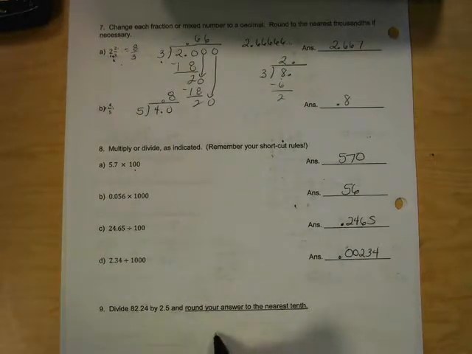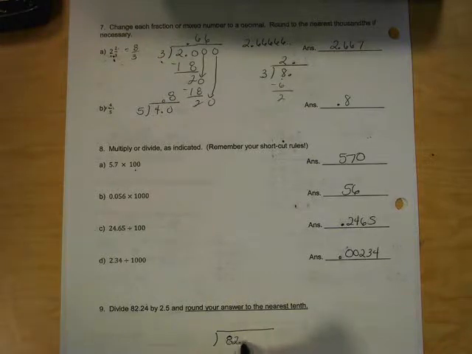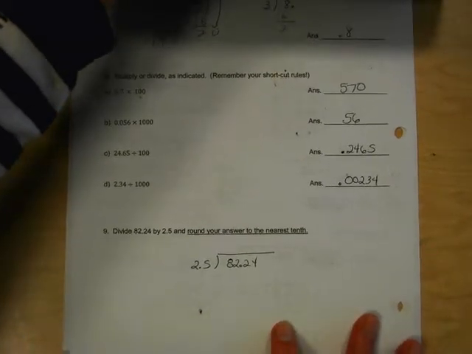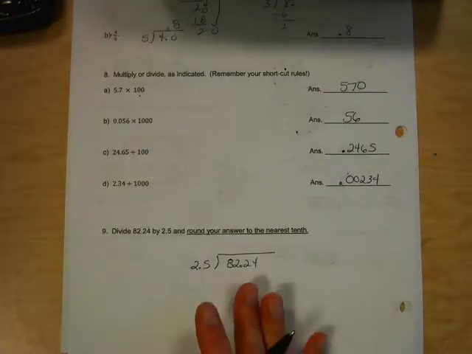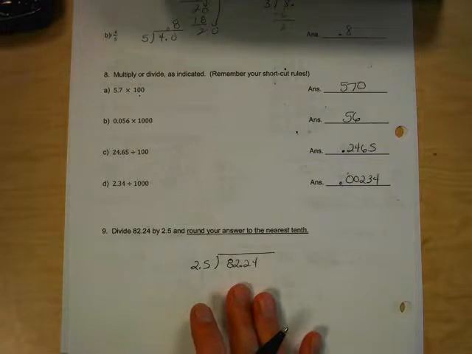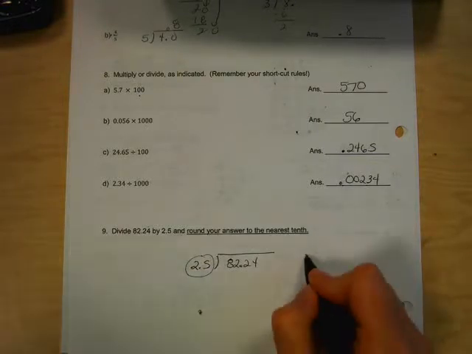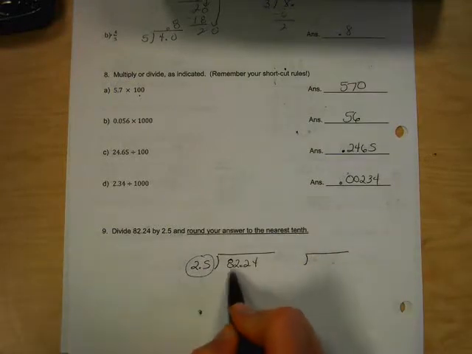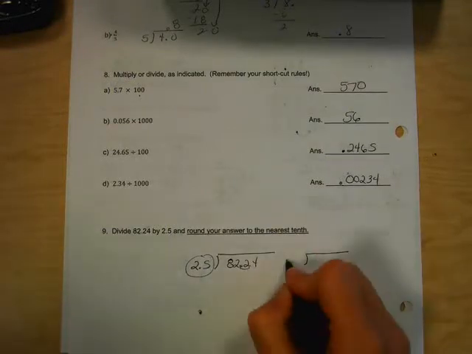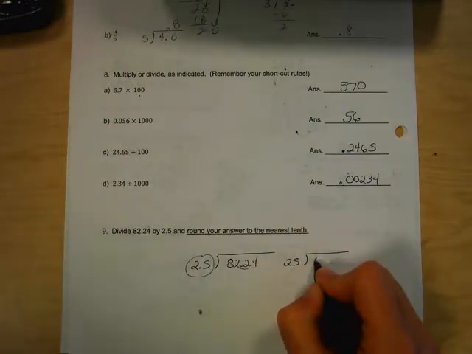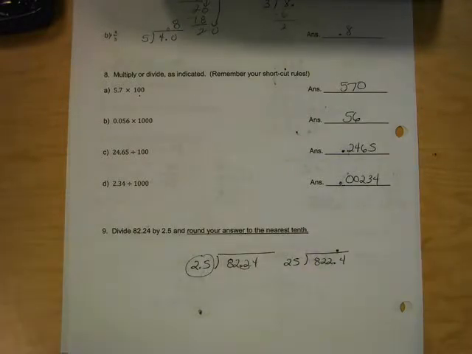And this one should be easy. But on the test, you round it by a multiple of 5. So those tend to be a little bit easier. So what will this be as a standard division problem if I make that divisor into a whole number? What's the problem going to look like? 25. Yep, 25 there, and 822.4. Okay, good. So we bring up the decimal.